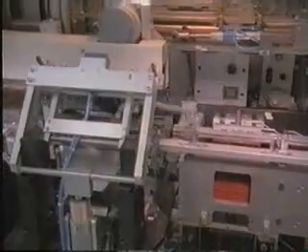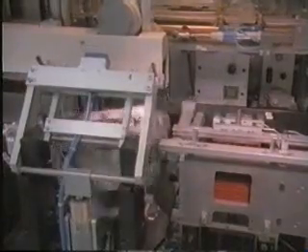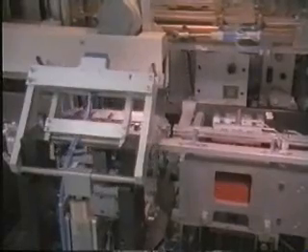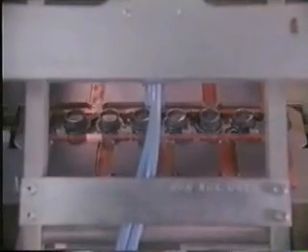After several minutes, the encapsulation process is complete. The remaining plastic pellets and excess plastic are removed from the mold.